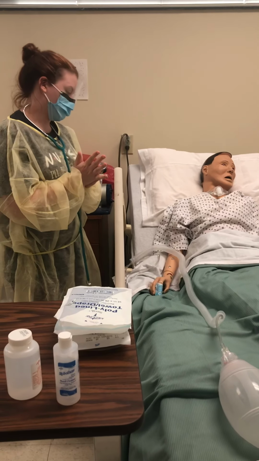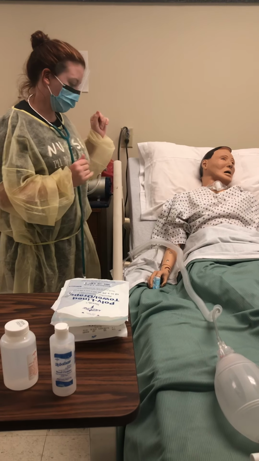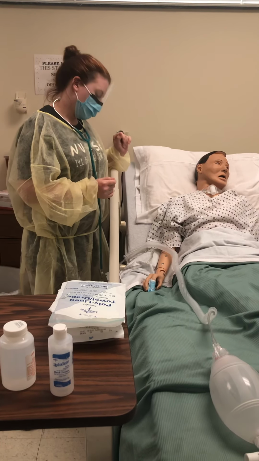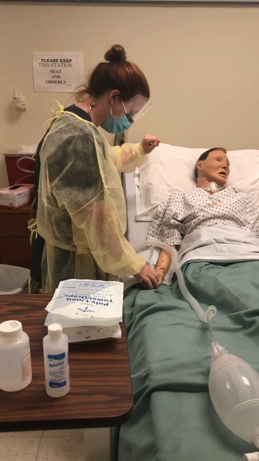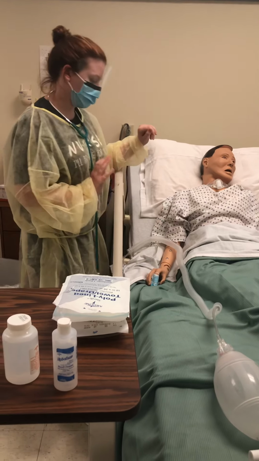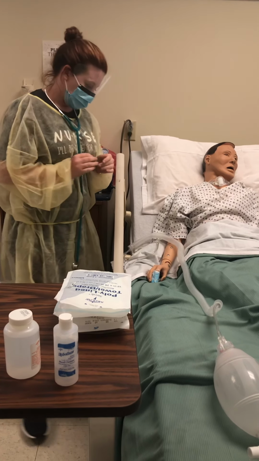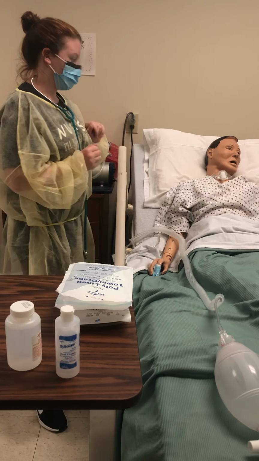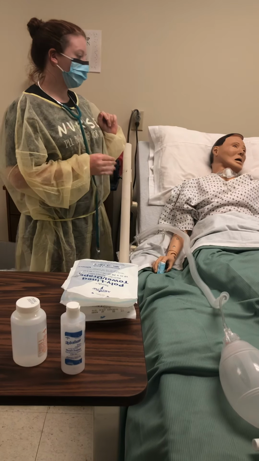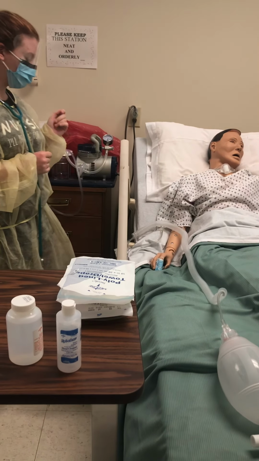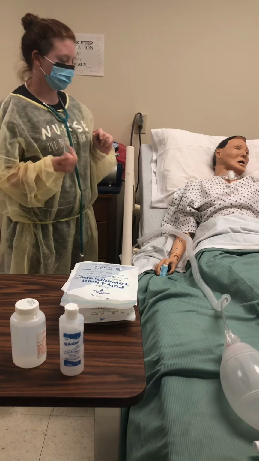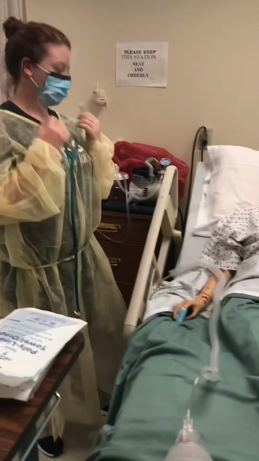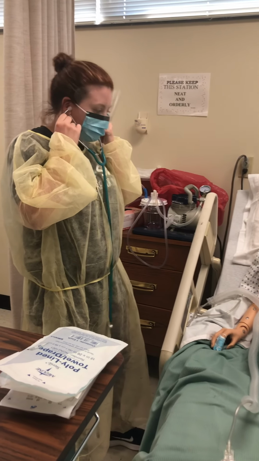I'm going to ask him to state his name and date of birth for me, and it matches his armband, so I know I've got the right patient. And I see that he is already in mid-Fowler position. And next, I'm going to assess his lung sounds to see if he needs suctioning. So I'm going to go ahead and listen to his lungs.